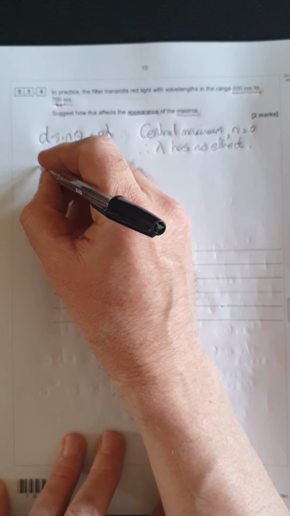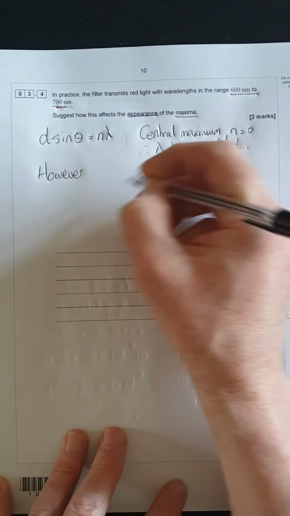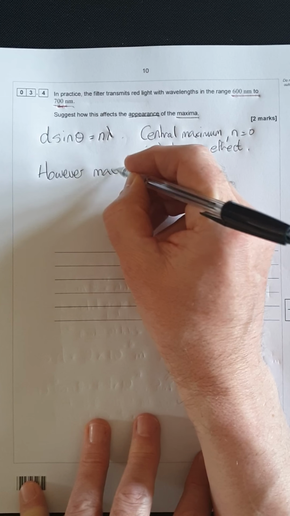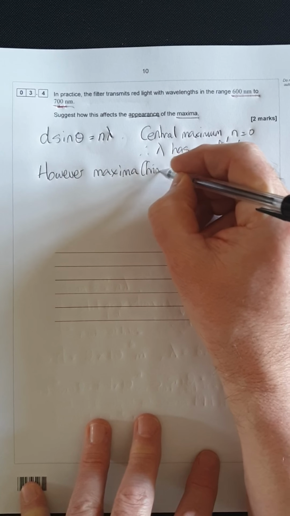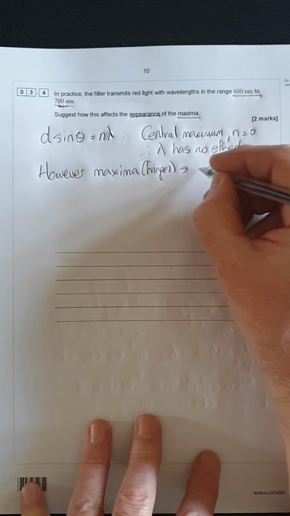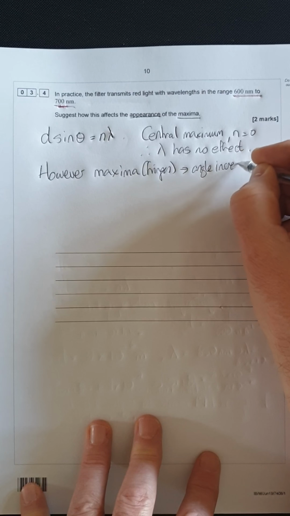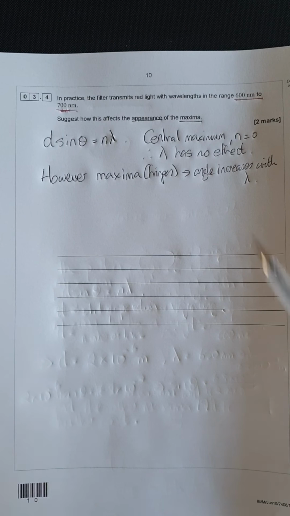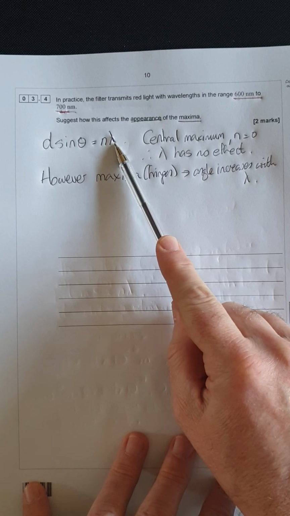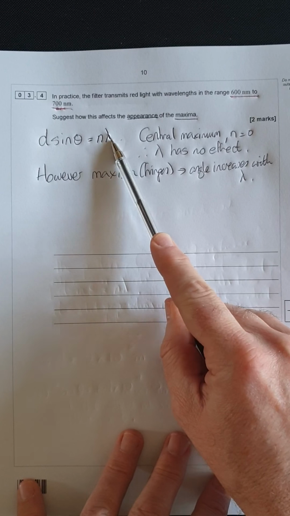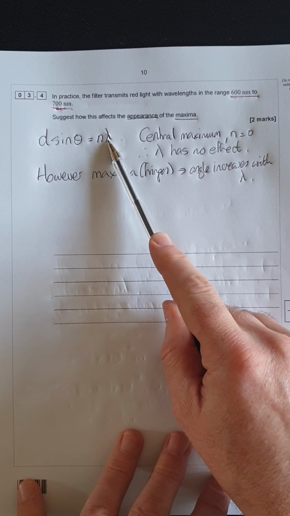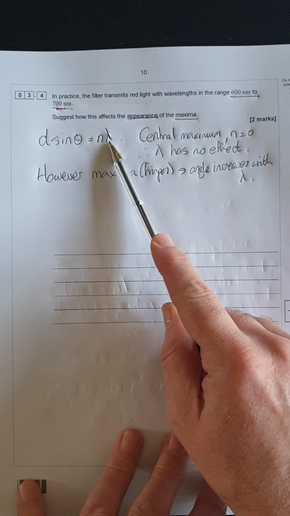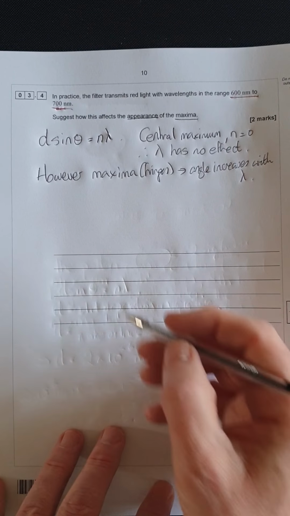So, however, we've got the maxima of the fringes, the angle increases with the wavelength. And we can see that for the first one, we get the change, it's 1 times the wavelength, so we'll get that amount of increase due to the change in the wavelength. But when it's 2, it's twice that. So as we get further away, they're getting further and further spread out.